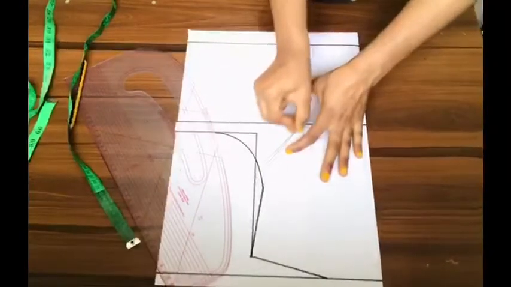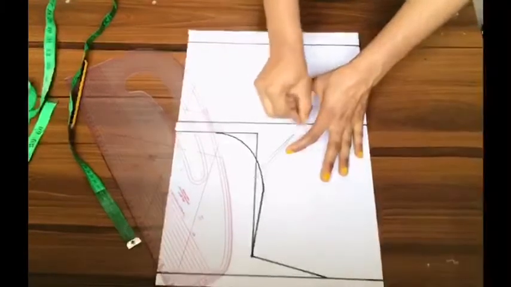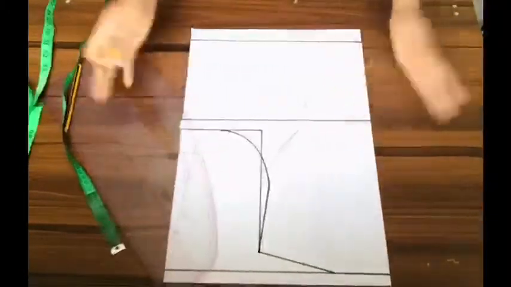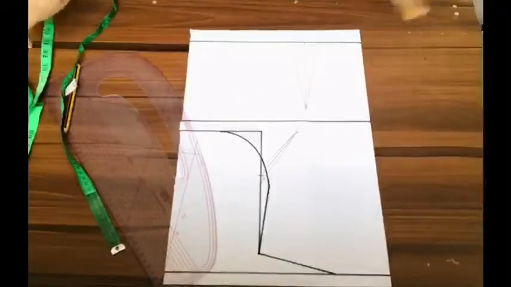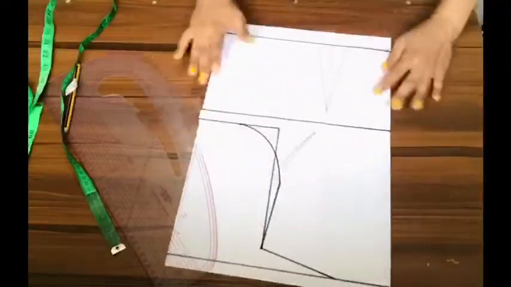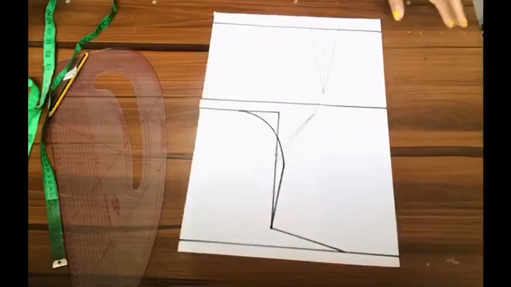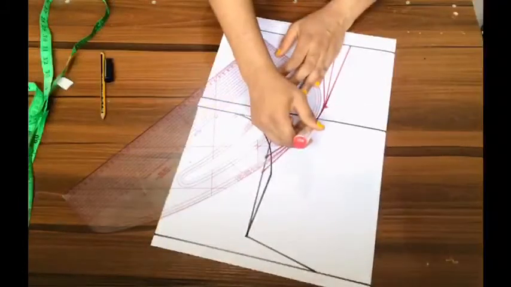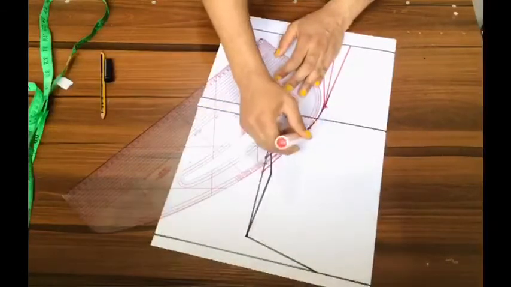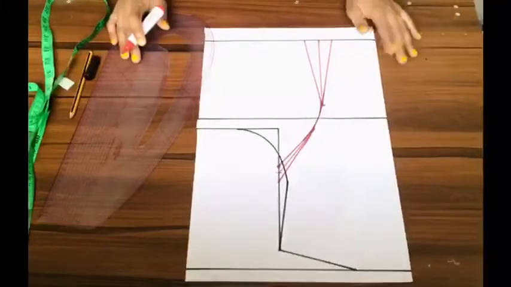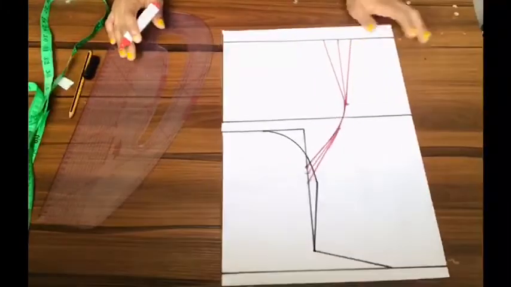I'm just going to take off those straight lines that I marked previously, and the classic is done. So basically this is how to go about your classic princess dart. I'm just going to highlight the points that I made as well. All right, so this is what the classic princess dart should look like.